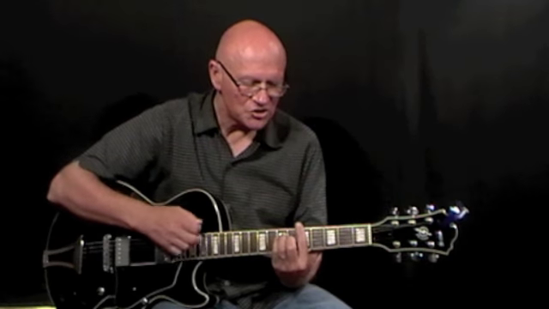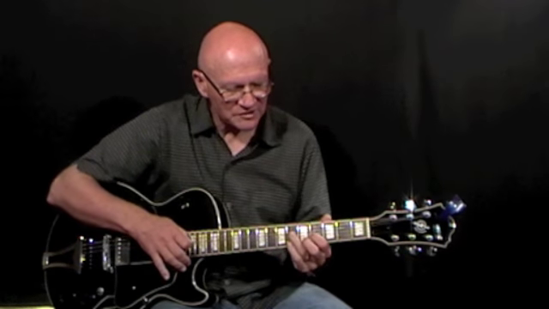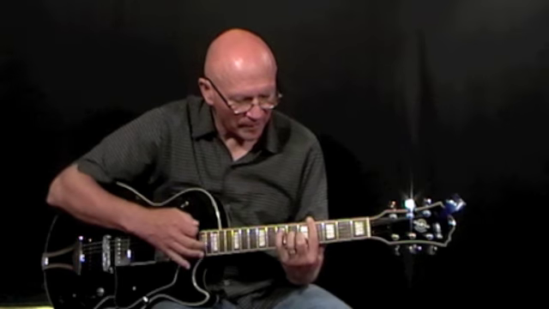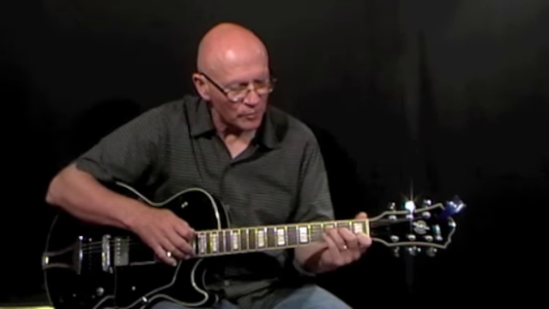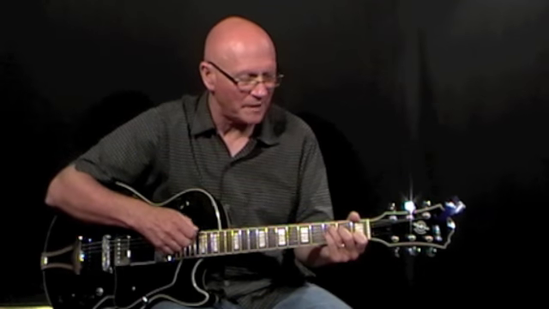Now in the last sound bite we used the E shape and A shape bar chords as our point of departure. But when it comes to the C shape, rather than using a bar chord, I generally find it's easier to think of the movable C7 shape as our main reference.